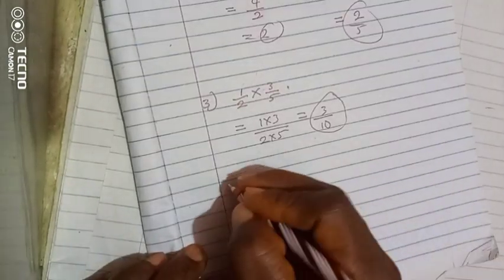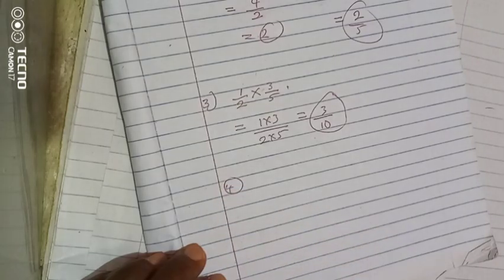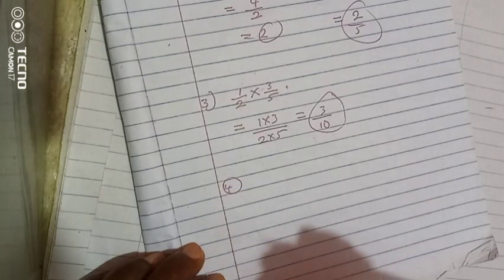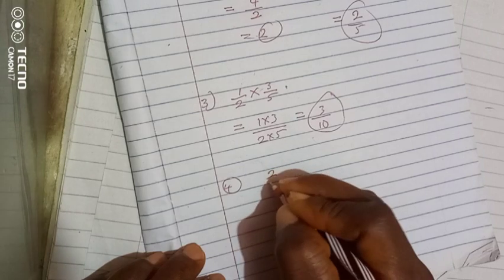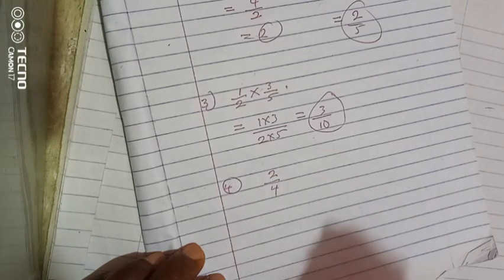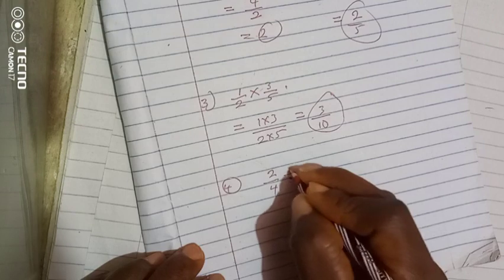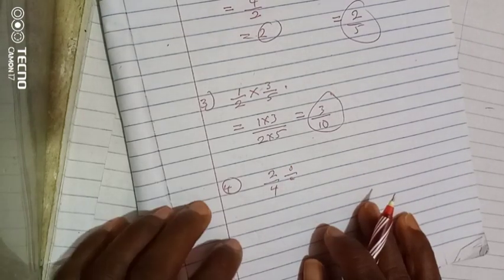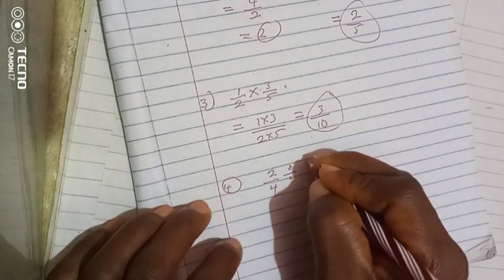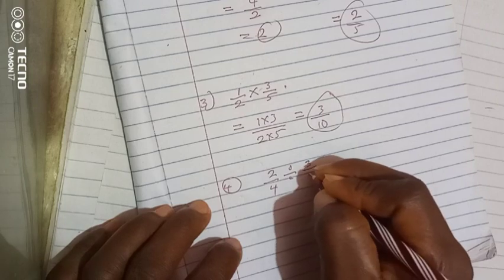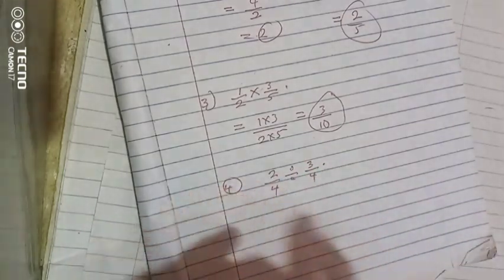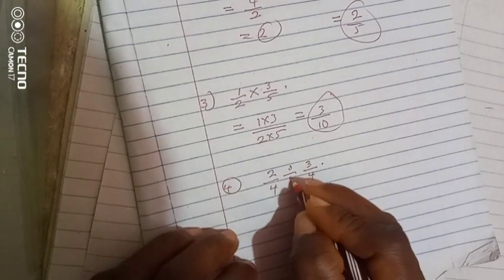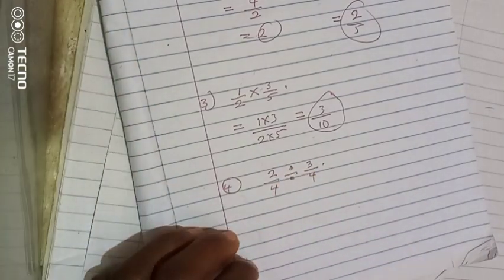And example number 4: if we have something like 2 over 4 divided by 3 over 4, we have a division sign between the two fractions.